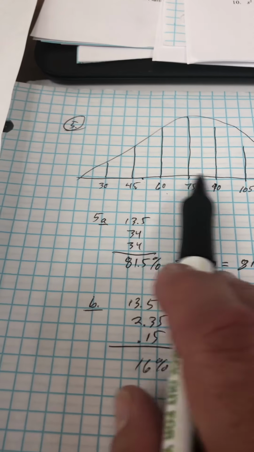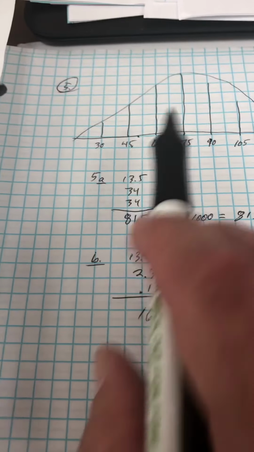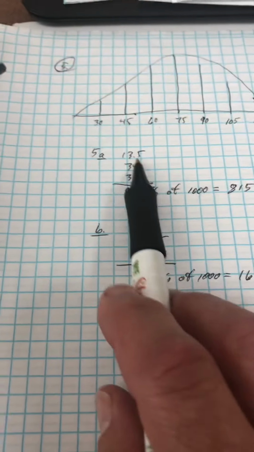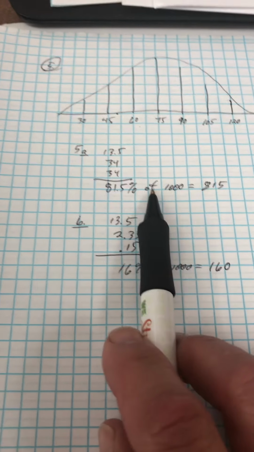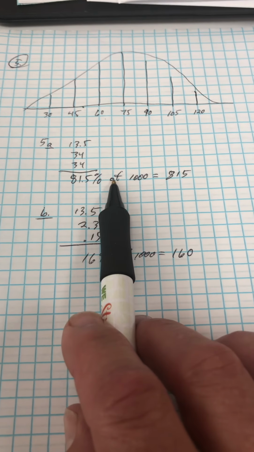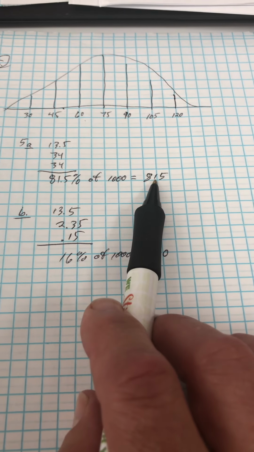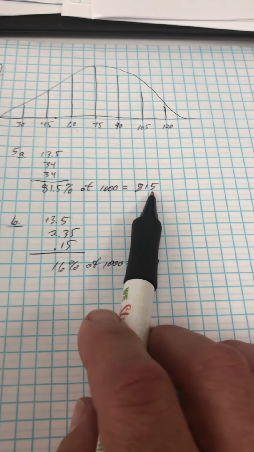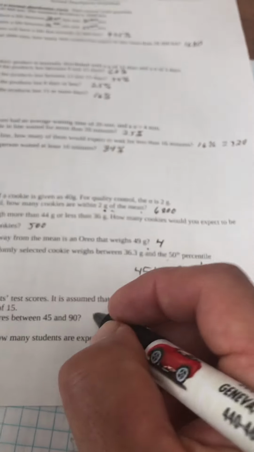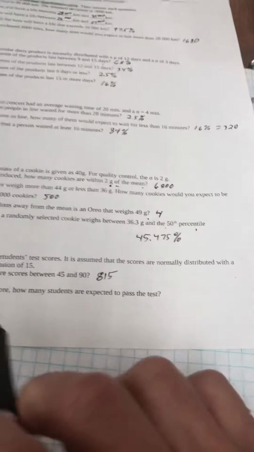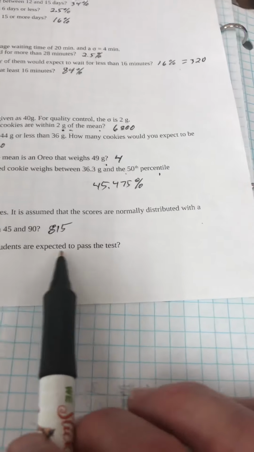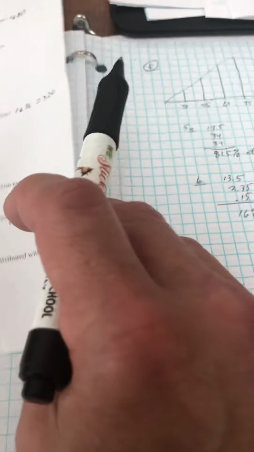So we have this 34 and 34, which is 68, plus we have this 13.5 down here, that 13.5, plus the 68. So those sections equal 81.5. They want to know how many students, though. 81.5% of 1,000 is 815. So I just took 0.815 times 1,000, and I get 815. So that's 815 students.